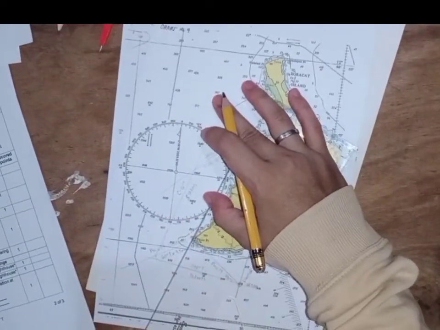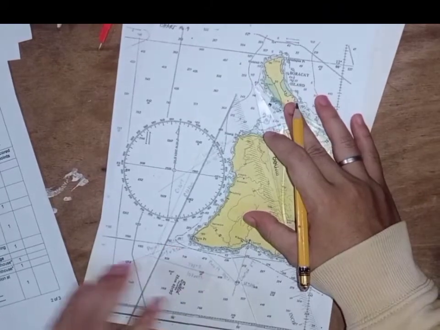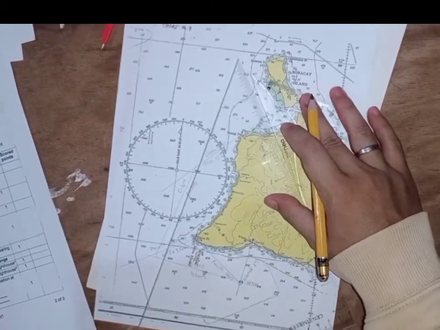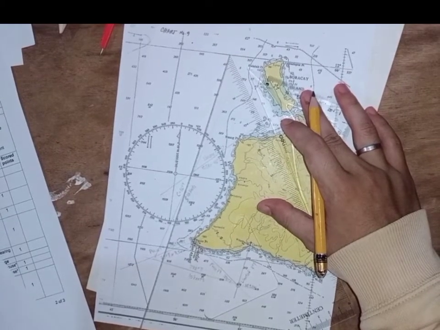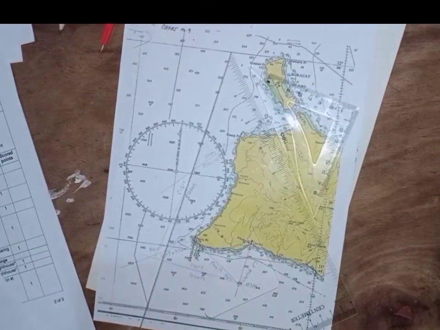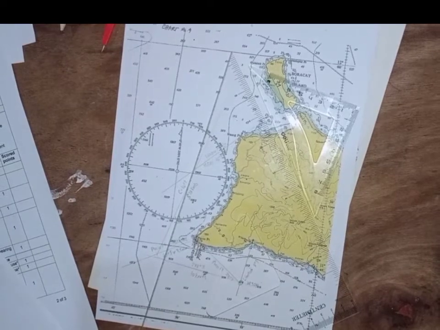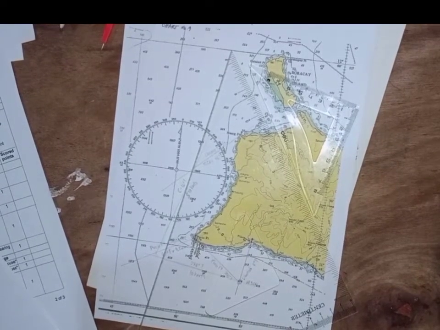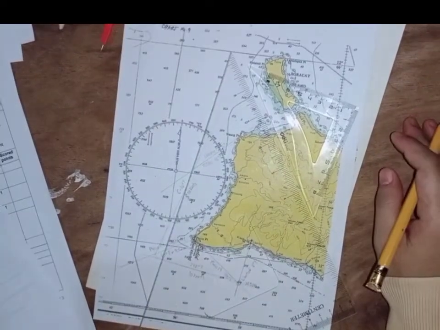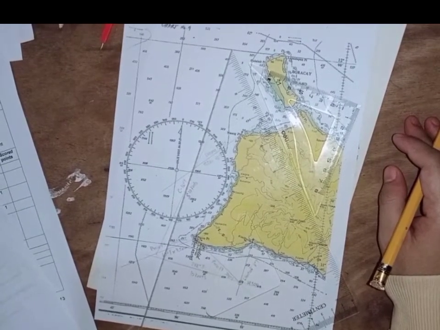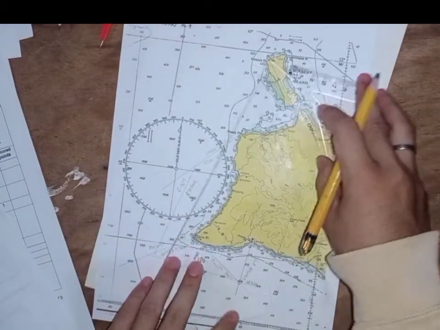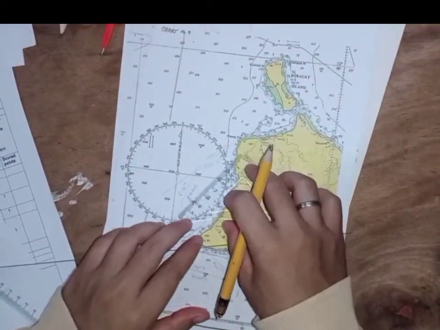Next, at 15:54 hundred, Nasong PT lighthouse bears 030 degrees relative. Since we can't use the 30 degrees relative directly, we add our 16 degrees true to get 46 degrees true.